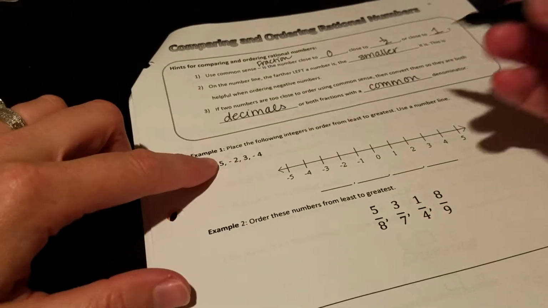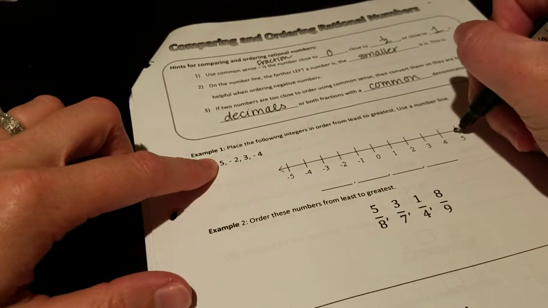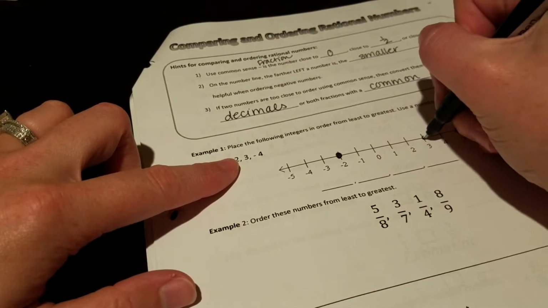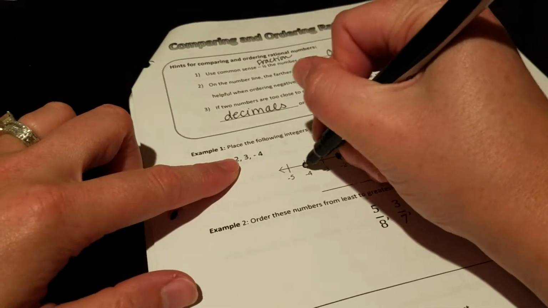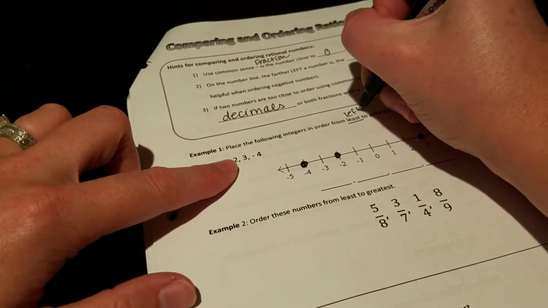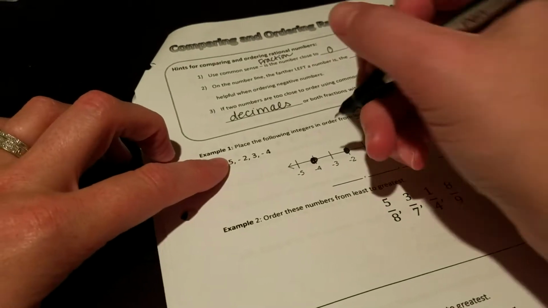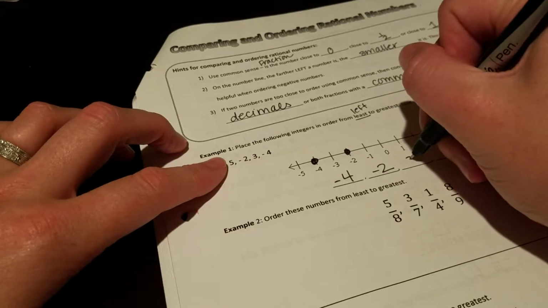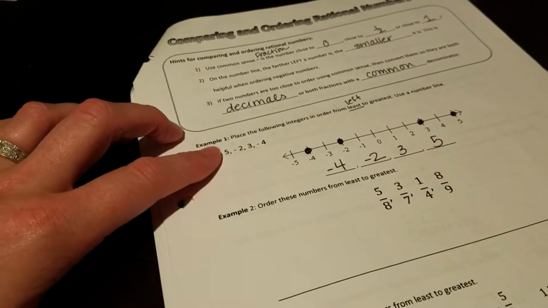So right here it says place the following integers in order from least to greatest, use a number line. So I'm going to go ahead and plot these. 5 is right here, -2 is right here, 3 is right here, and -4 is right here. If we're going least, that's telling me it's furthest to the left on the number line. So I'm going to have -4, followed by -2, followed by 3, followed by 5.